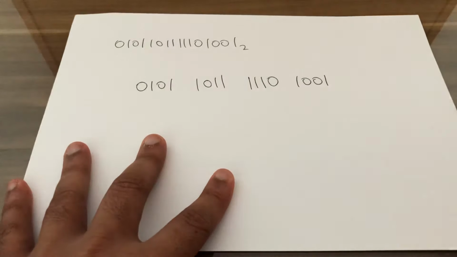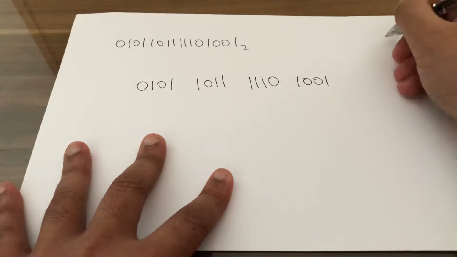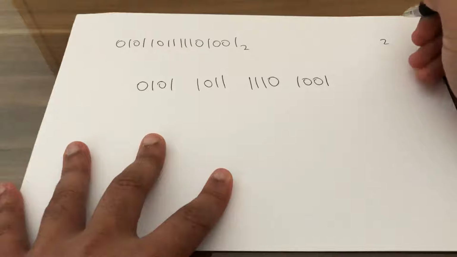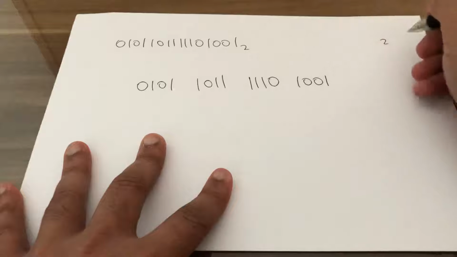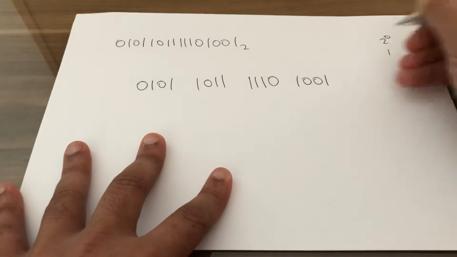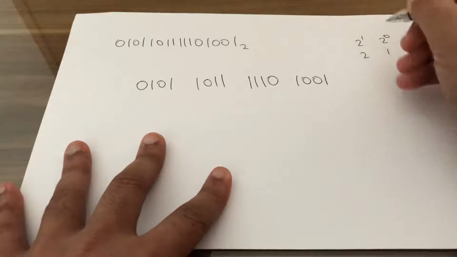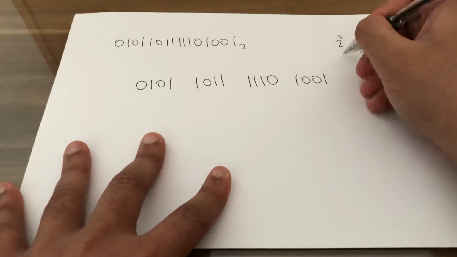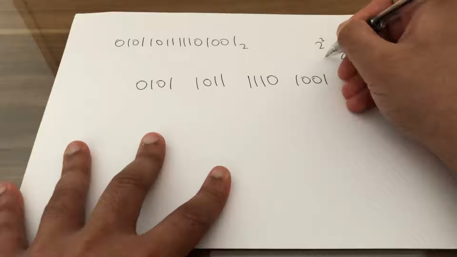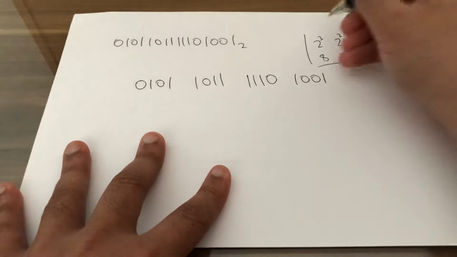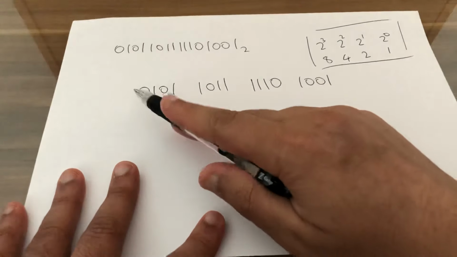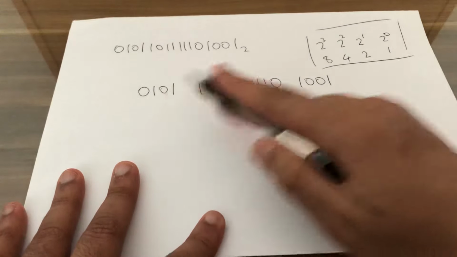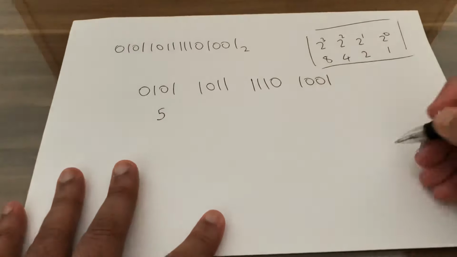And now go back to the previous tutorials and use the grid we had, the powers of 2. 2 to the power of 0 is 1, 2 to the power of 1 is 2, 2 to the power of 2 is 4, and 2 to the power of 3 gives us 8. Keep that in mind always. 0 plus 1 plus 0 plus 1 gives us a value of 5.